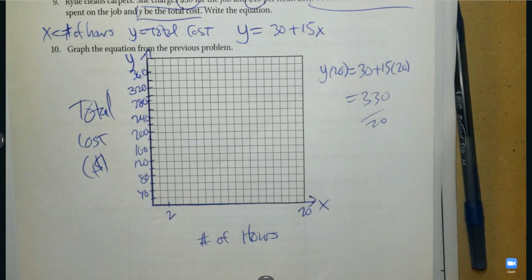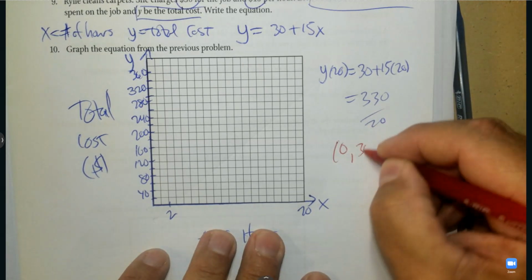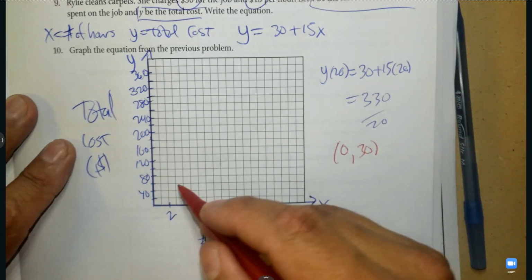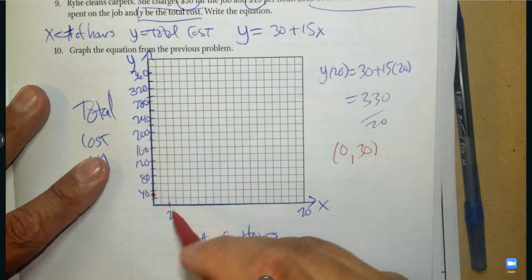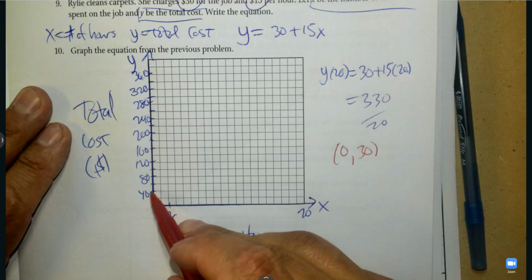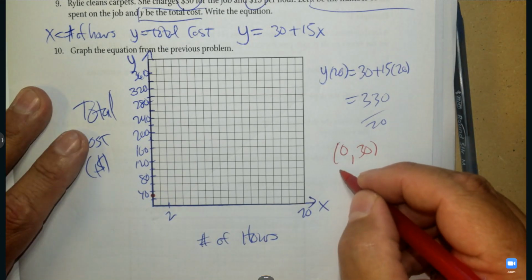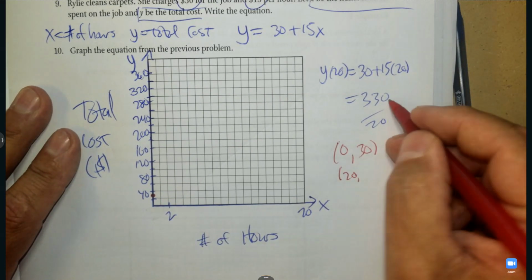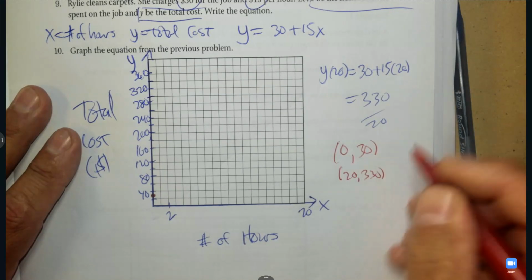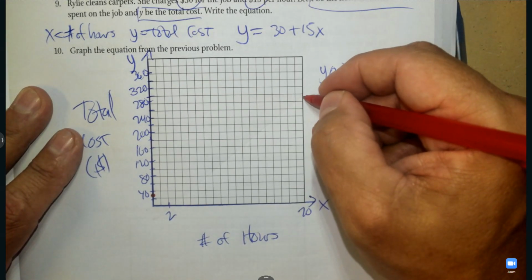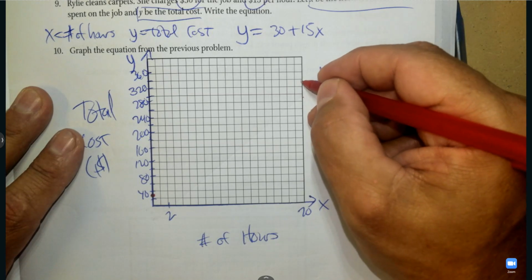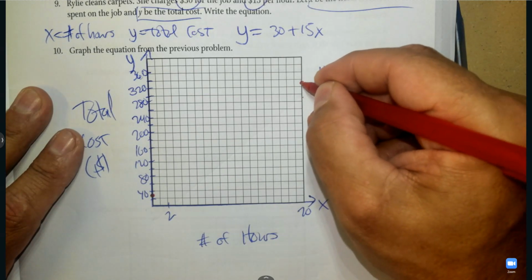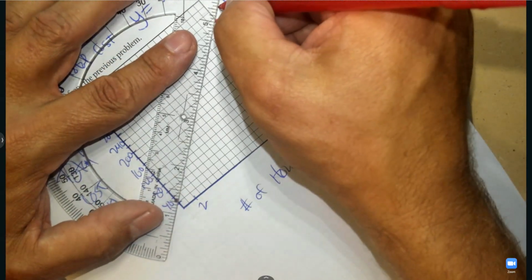So 2 points to graph. So I'm going to start with 0 again, which is 0 and 30. Now I did count by 20s, so 30, I'm smart enough, is in the middle between 20 and 40. You could do it too. You're smart enough. 20 gave me the answer 330. So at 20, where is 330? That's in the middle here between 20 and 40. So in the middle, and then connect it. Only an arrow going to the right.